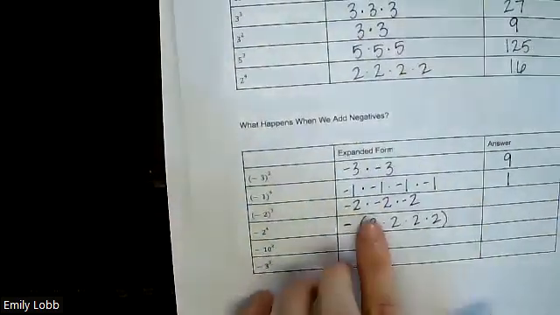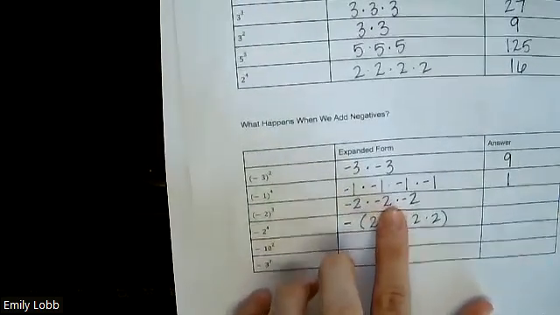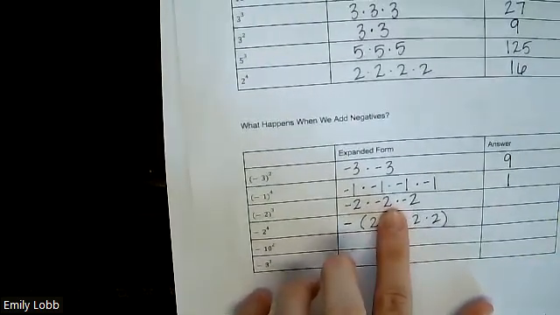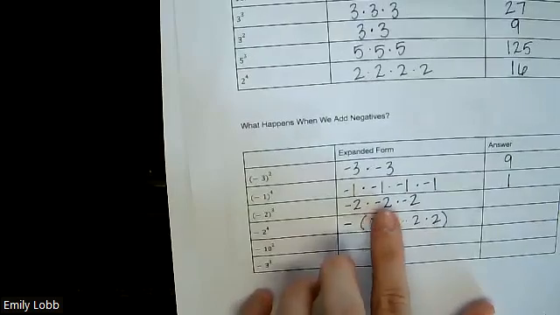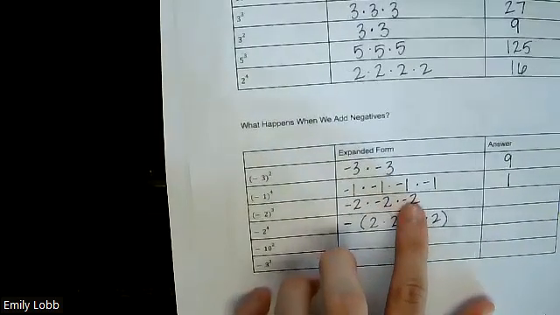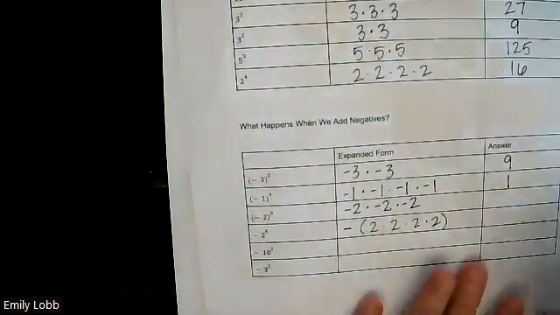If you need to do it step by step, that's fine. What's -2 times -2? 4. 4, not -4, +4. Negative times a negative is positive. So 4 times -2 makes it a -8 because we have positive times a negative.